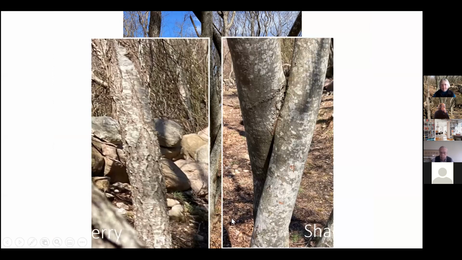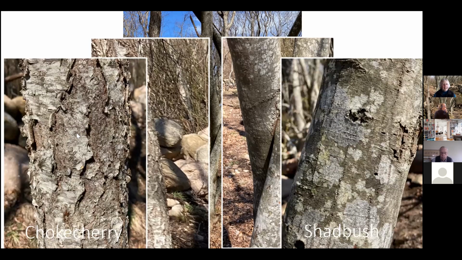And just to remind you that the bark is very different. The shad is a smooth gray with the lichens, whereas the choke cherry is much more scaly and coarse and rough. But just in that small area, the colors are similar, but the textures are completely different.